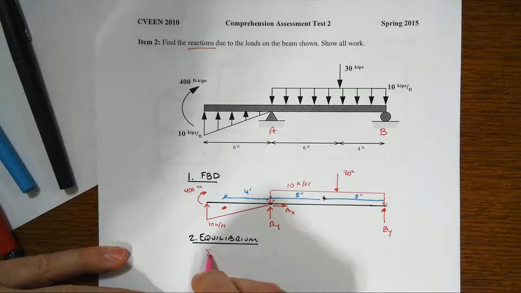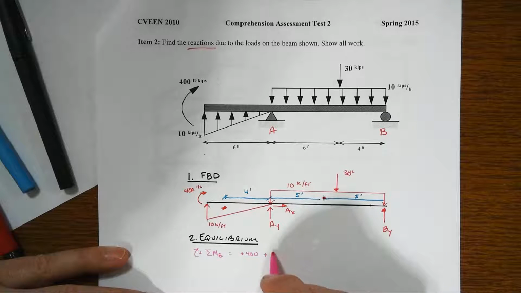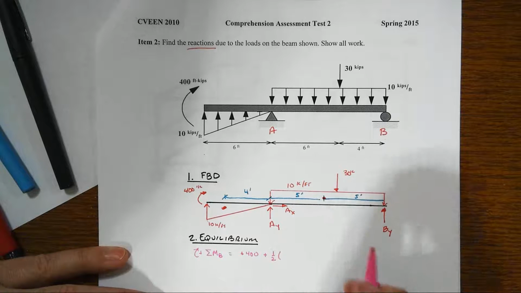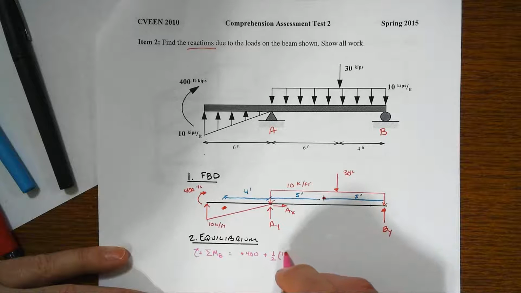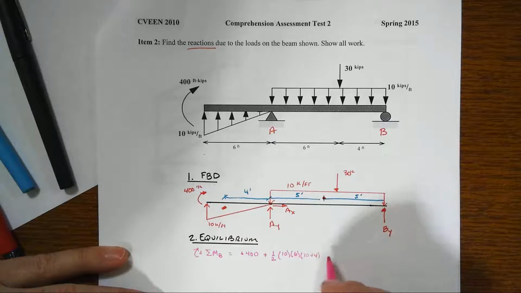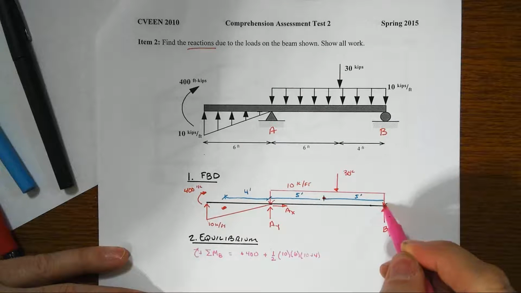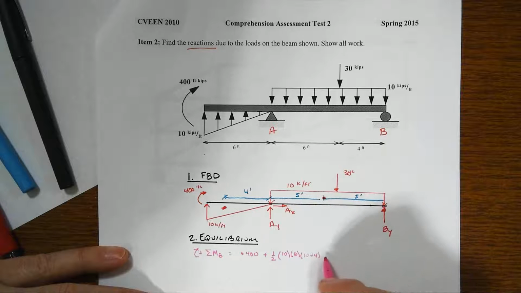Sum moments about B to find AY, taking clockwise as positive, so we have plus 400, and then we have plus the triangular load, so 1/2 of the height times the base of 6 times the moment arm of 10 plus 4, or 14, and that's all going clockwise around B. AY is written that way too, so plus 10 times AY.